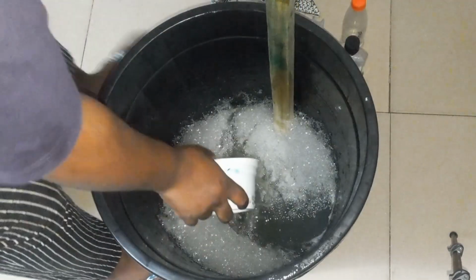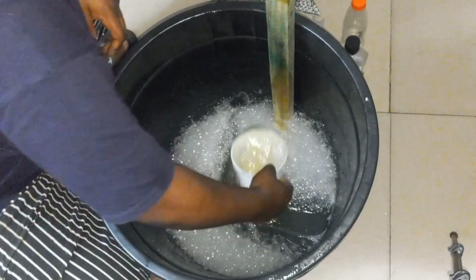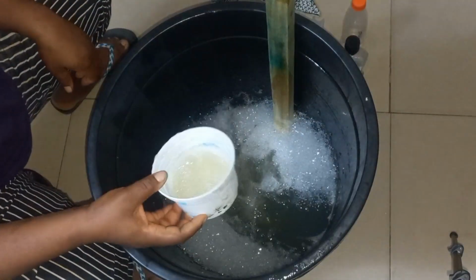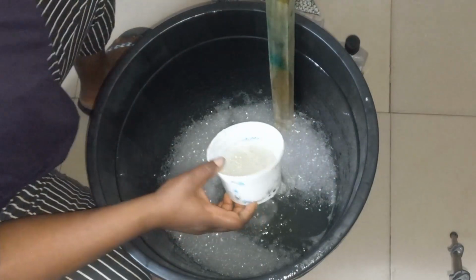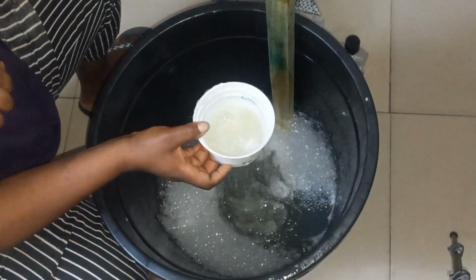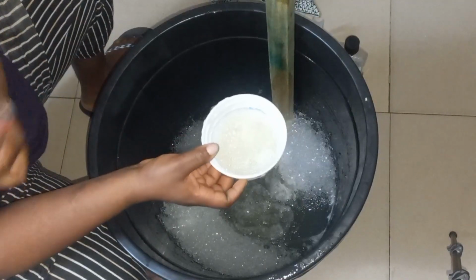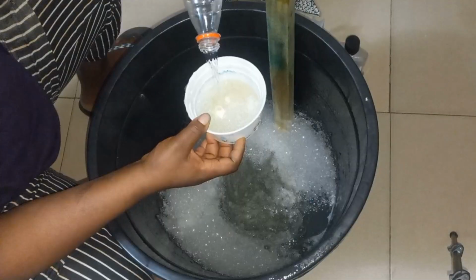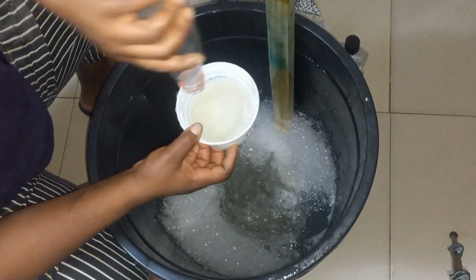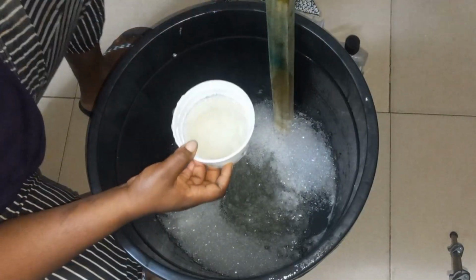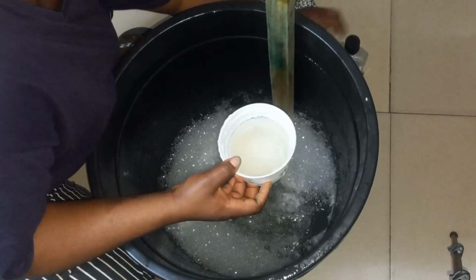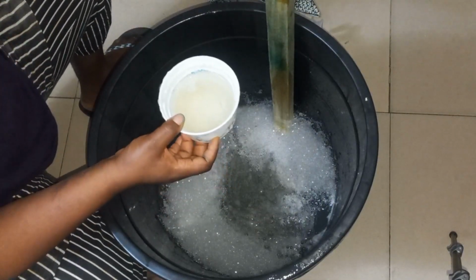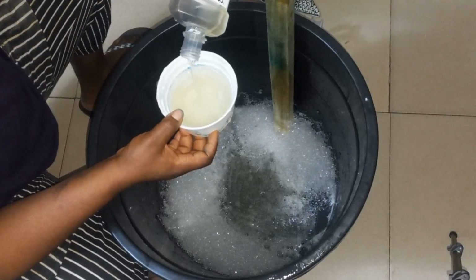So now we're going to mix our perfume, then we mix our color. Remember I told you that to mix our perfume, we will dissolve it with our ethanol. So this is our soap, this is our remaining ethanol, and this is our perfume.